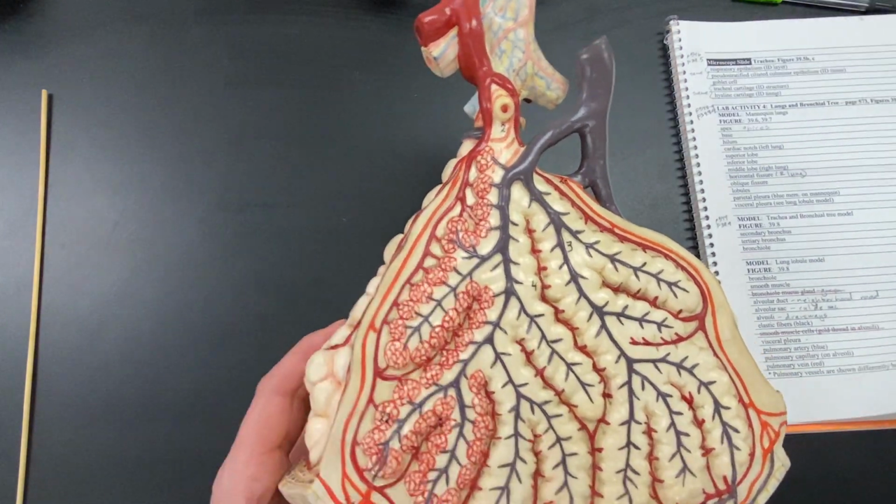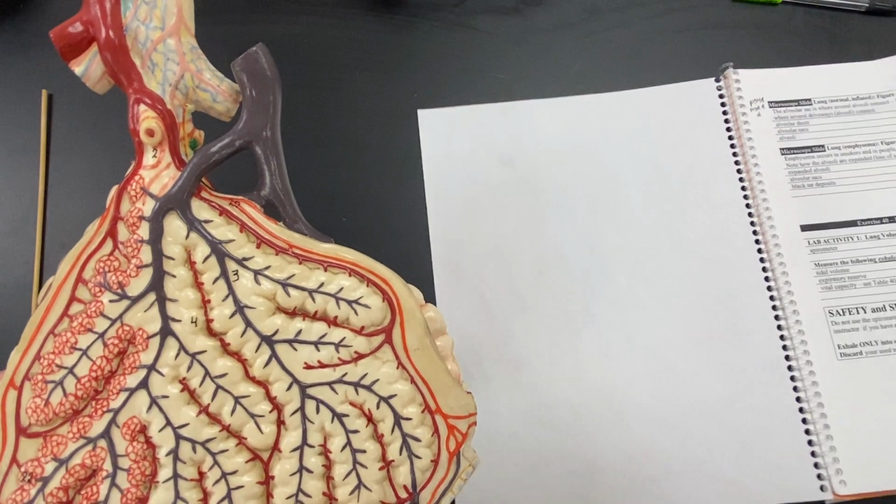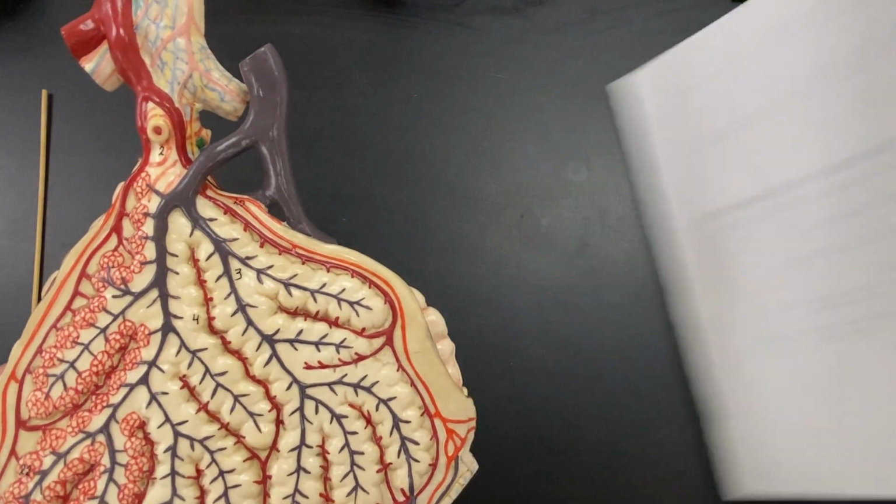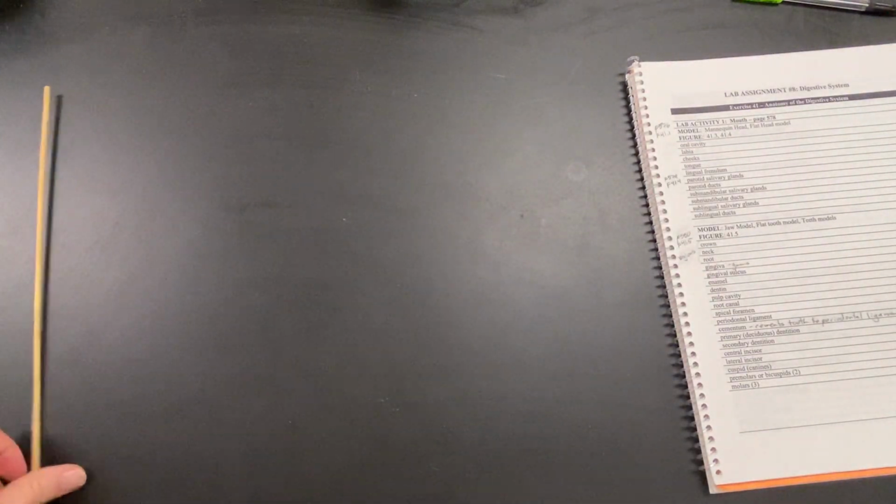All right, so that's page 21 in my book. 22 is just slides, and we have that. So that's the rest of respiratory, and I will start a new video for digestive.